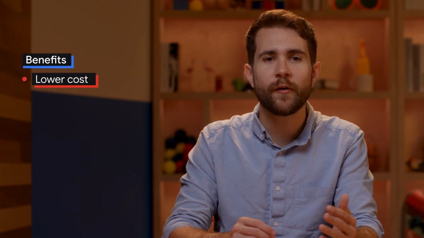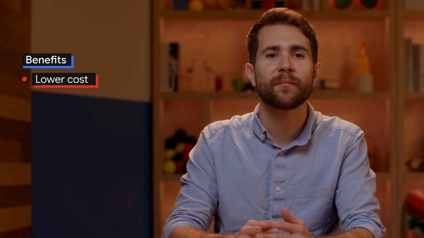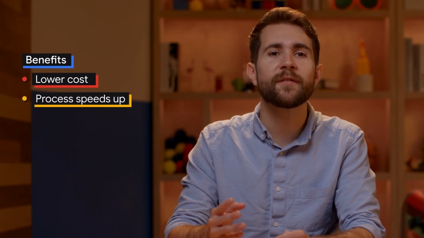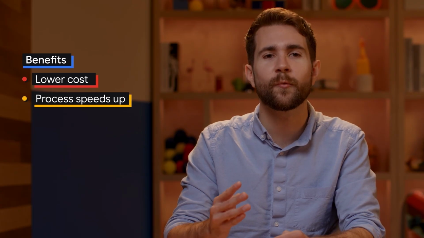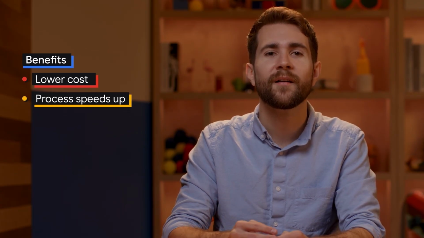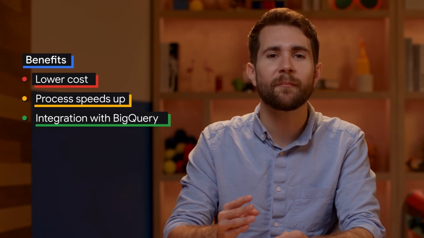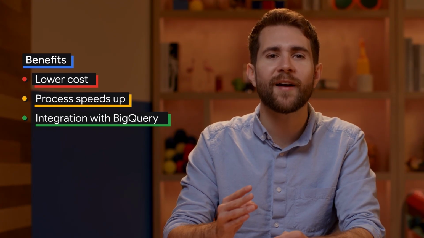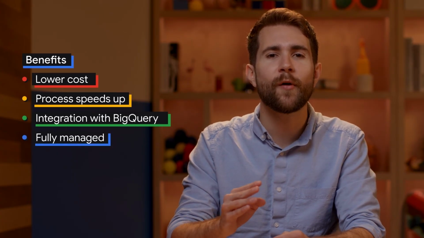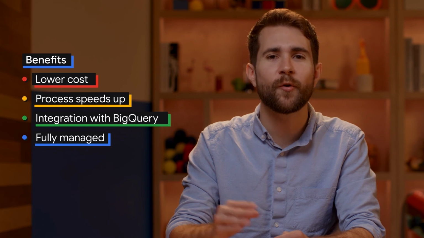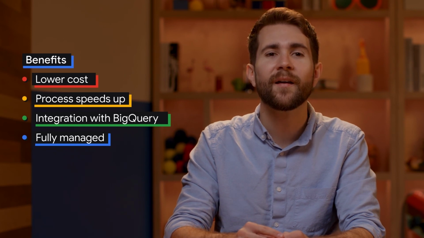Once a data analyst integrates Dataproc, they're able to process data at a lower cost because clusters are turned off when not in use. Also, the process speeds up because the work is distributed across multiple machines and clusters with the integration of Hadoop. The integration with BigQuery means that a data analyst only interacts with a single platform for all of their analysis needs. And Dataproc is fully managed by the Google Cloud Platform, so no maintenance is required on analysis systems.